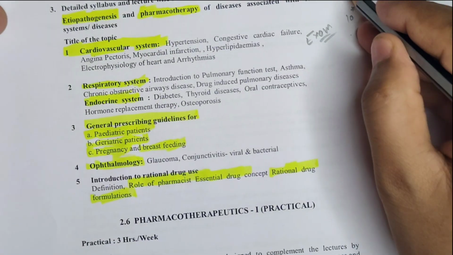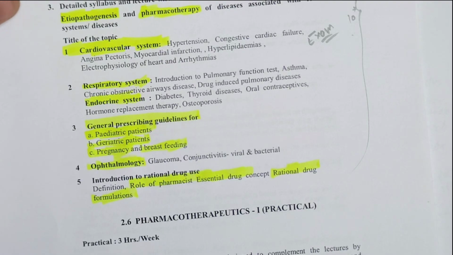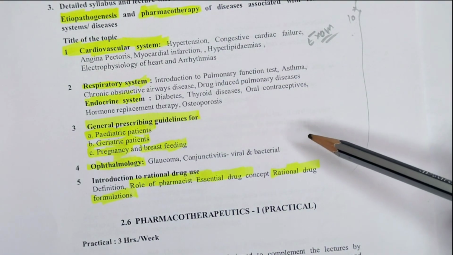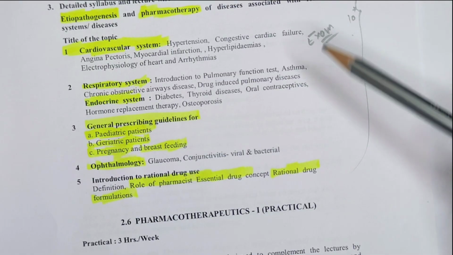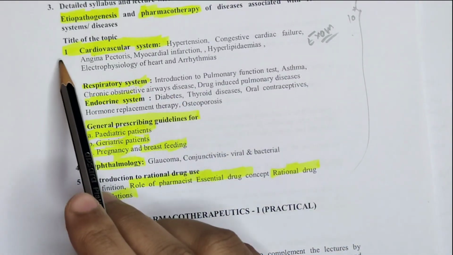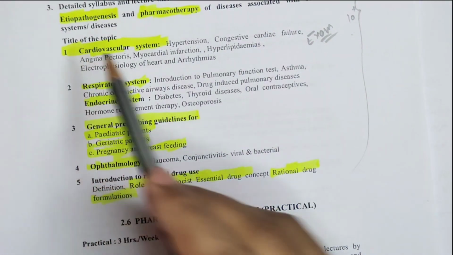So with this, our PT1, that is Pharmacotherapeutics 1 syllabus, will be over. Now in the subsequent classes, we will be discussing one-one conditions, one-one pharmacological condition and one-one clinical condition. So here in this particular series, first we will be discussing the cardiovascular system.